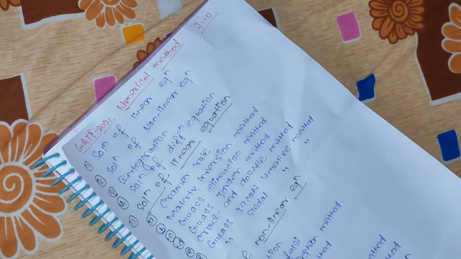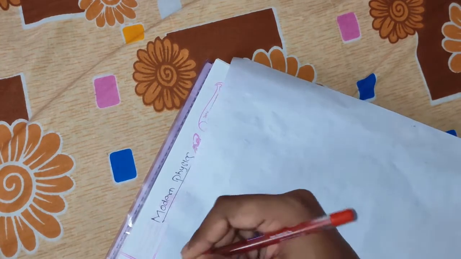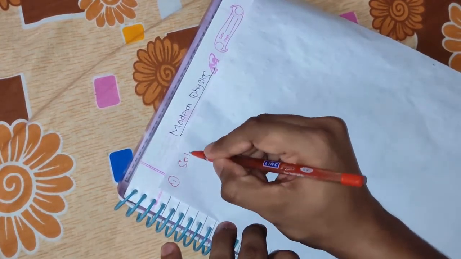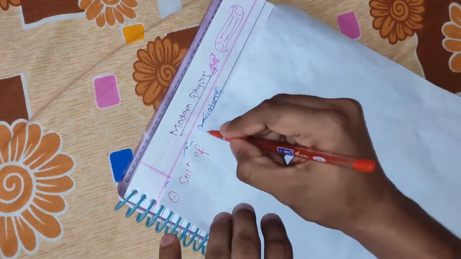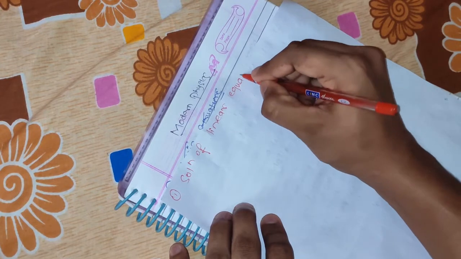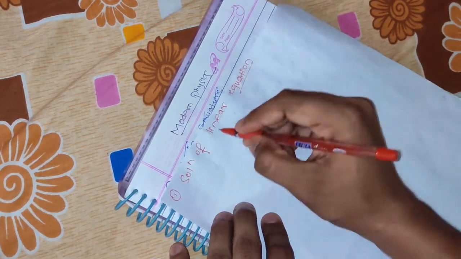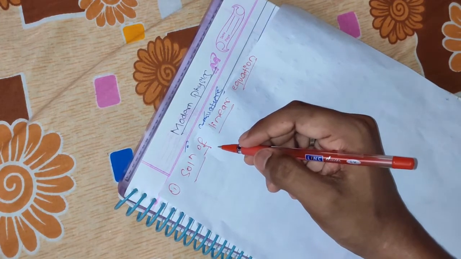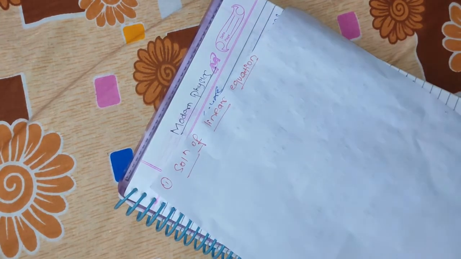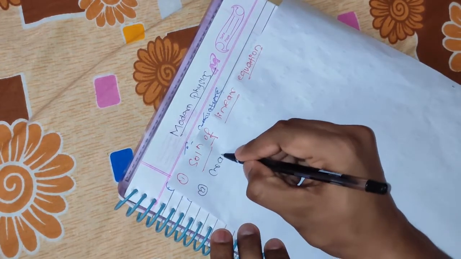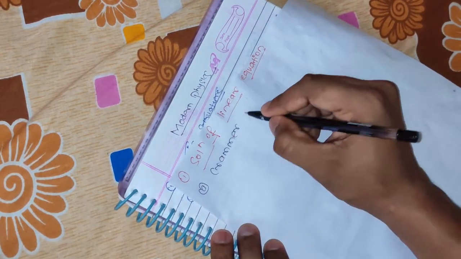First topic is Cramer's rule. So first we will see the solution of linear equations. The first method is Cramer's rule.